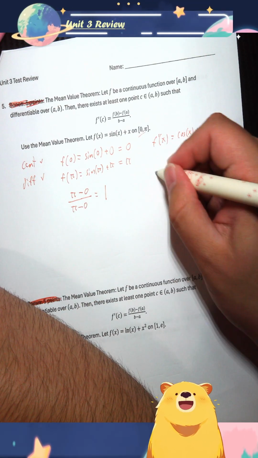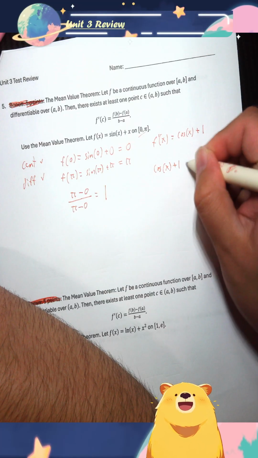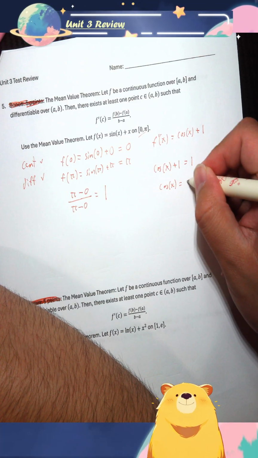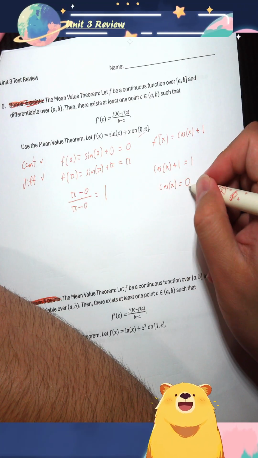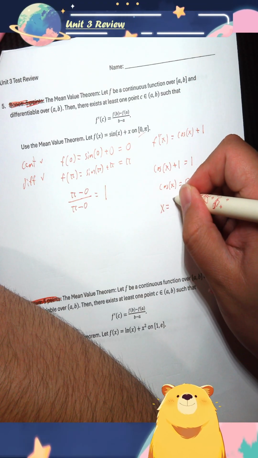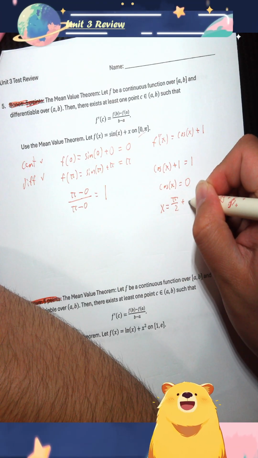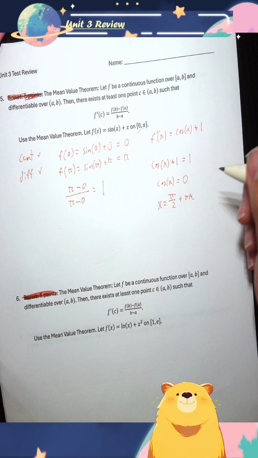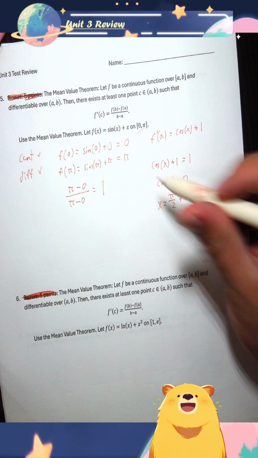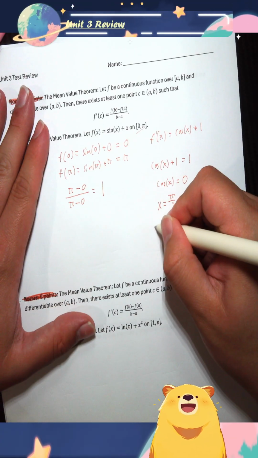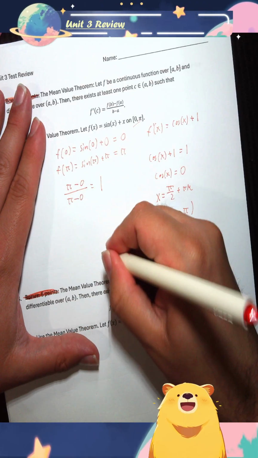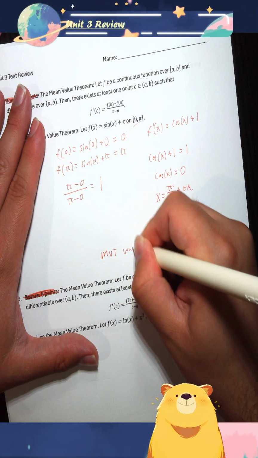So let's just check. Cosine of x plus 1 is equal to 1. Well, subtract 1 from both sides, and I get 0. And we know that we can find x's such that cosine of x is equal to 0. Namely, x is equal to pi over 2 plus pi k. And then we know that although there are multiple solutions, there is a solution that exists between 0 and pi. And that is pi over 2. Thus, the mean value theorem works.